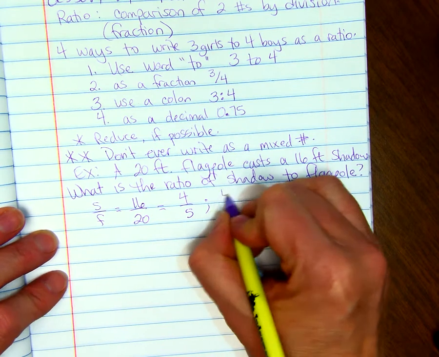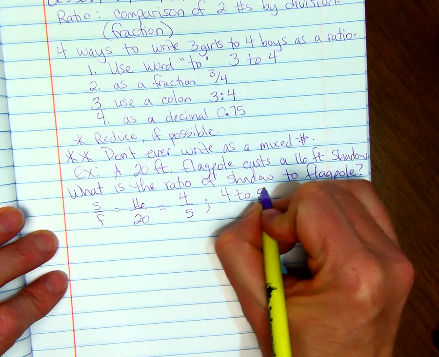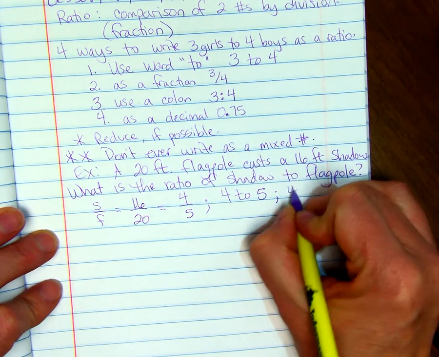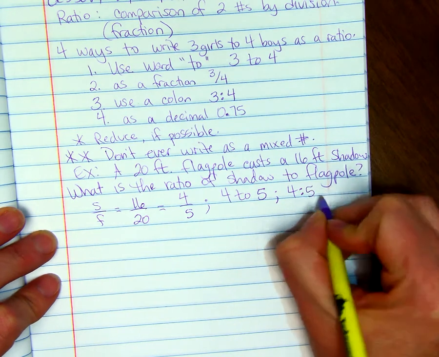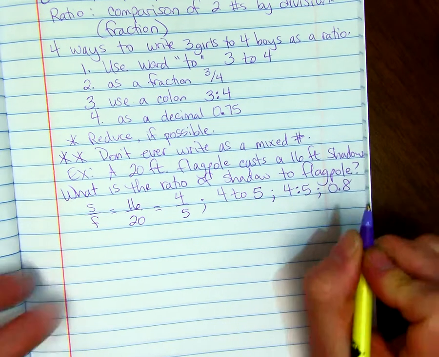We could write it any of those other ways, 4 to 5, or the colon, or we could even do the decimal.